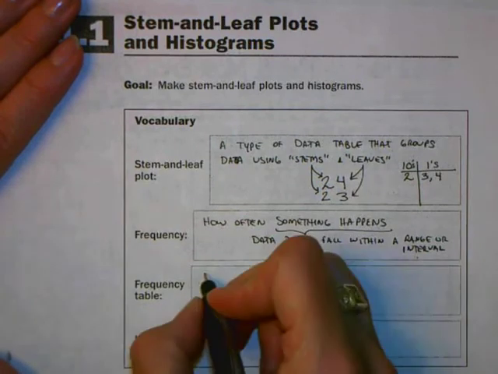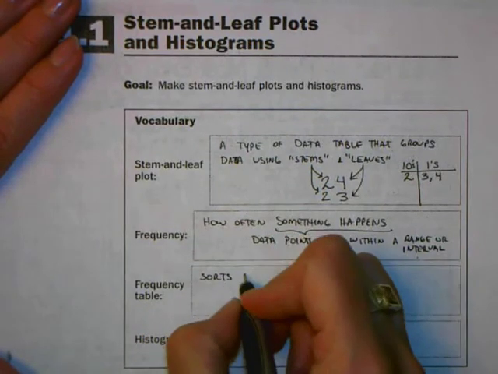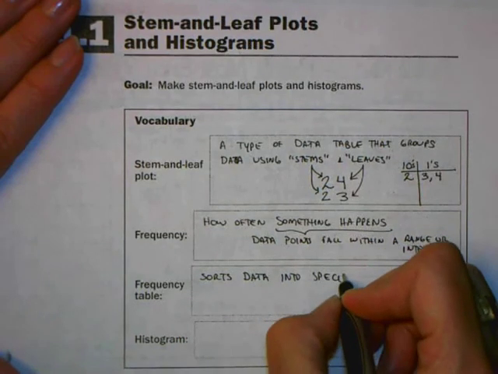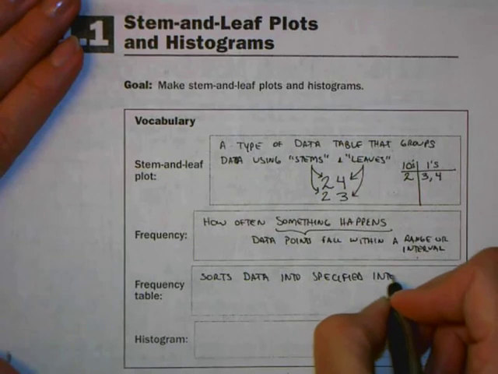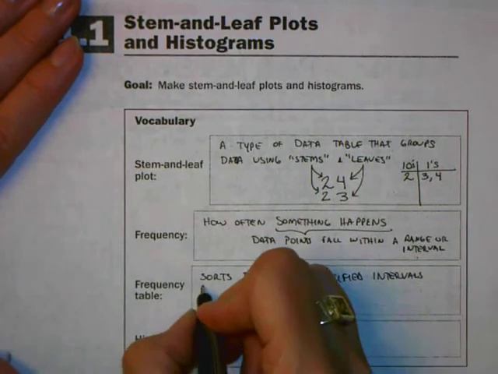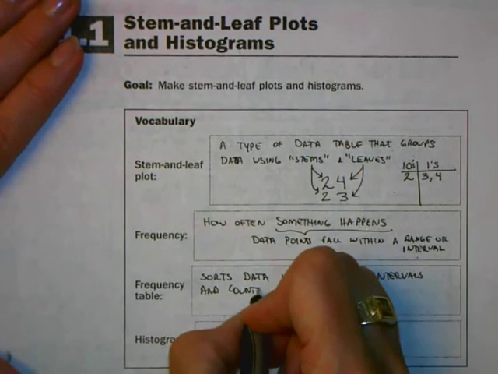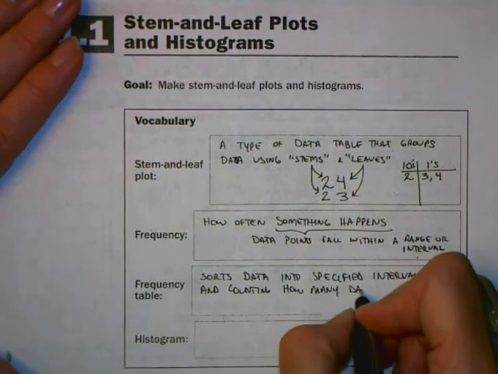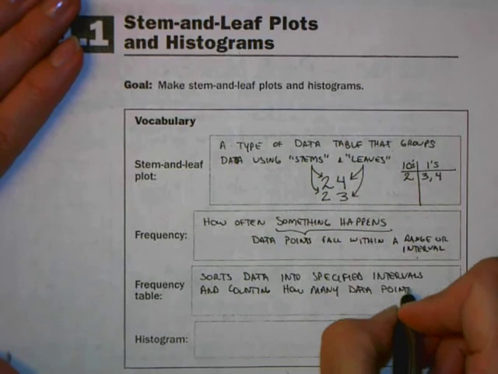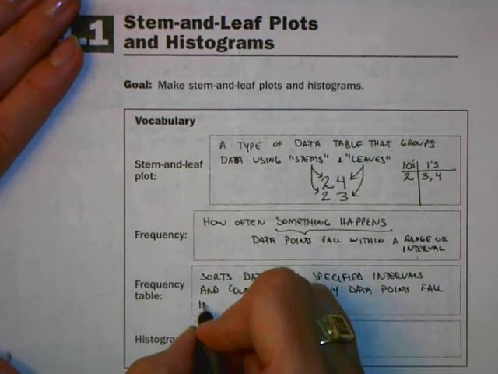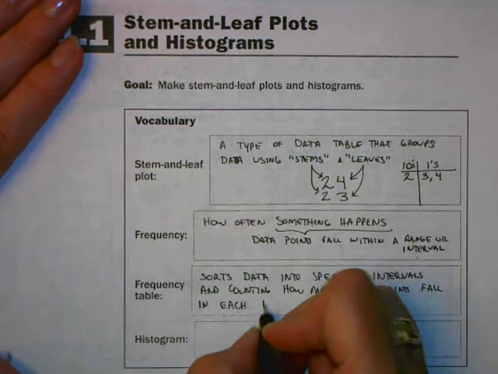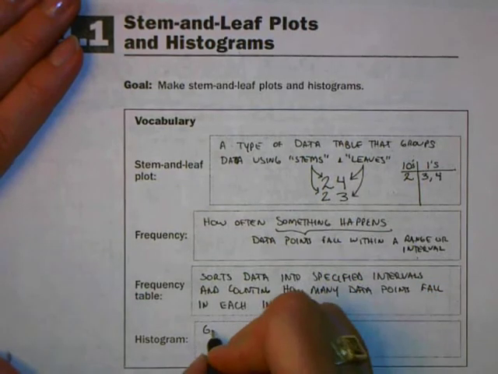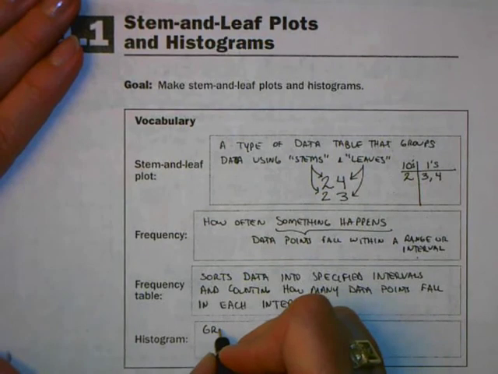A frequency table is a way of sorting data into specified intervals and counting how many data points fall in each interval. And a histogram is a graphical representation of a frequency table.